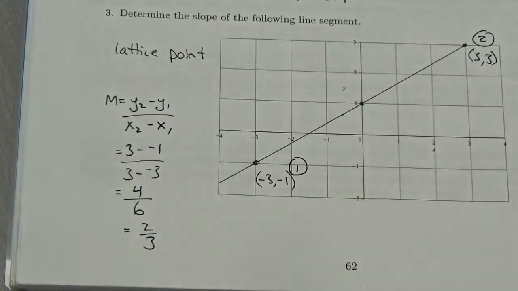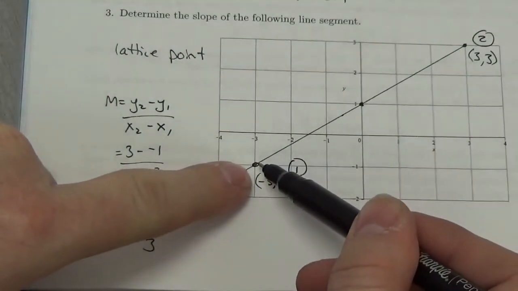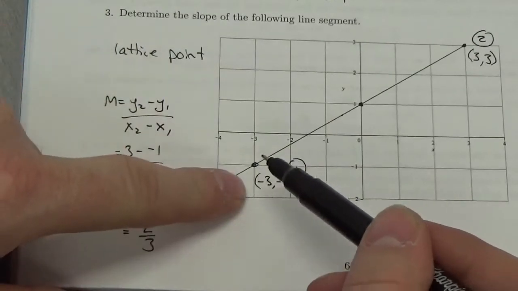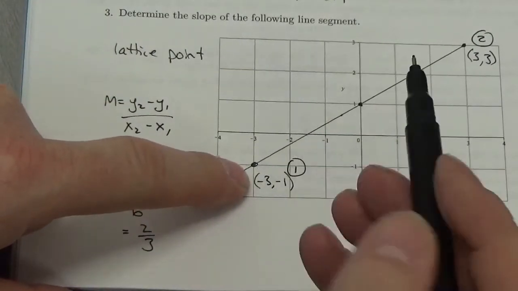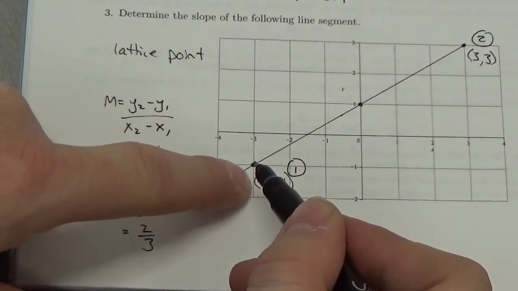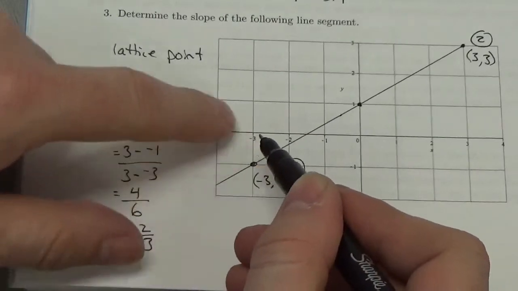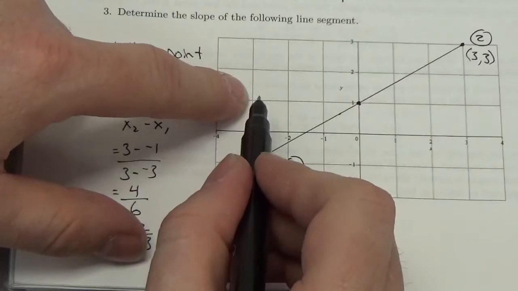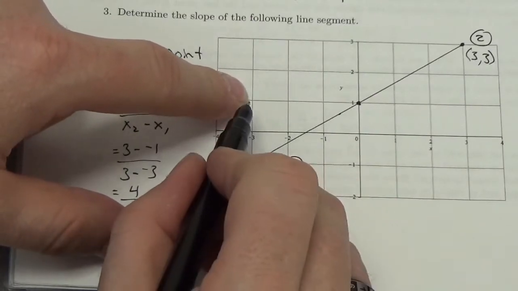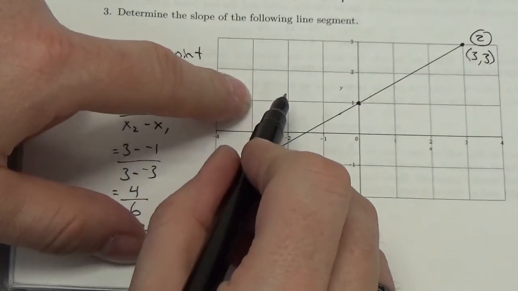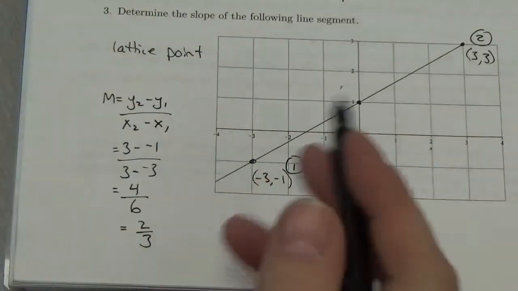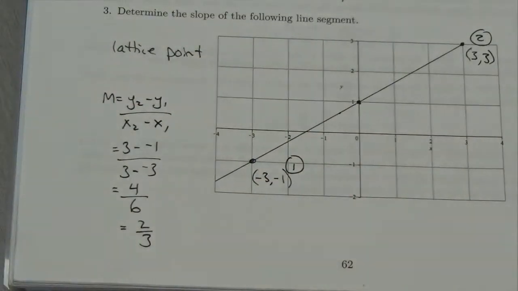Now notice how I count that. Okay, when I put my pen here, I don't start counting here. Like when I count my rise, I don't go 1, 2, 3. My pen starts here, and then I count the steps. 1, 2. Rise of 2. Then I start here, and I don't start counting here. I start counting as I leave here. 1, 2, 3, and there's my run. So I could have just counted that out and gotten 2/3.